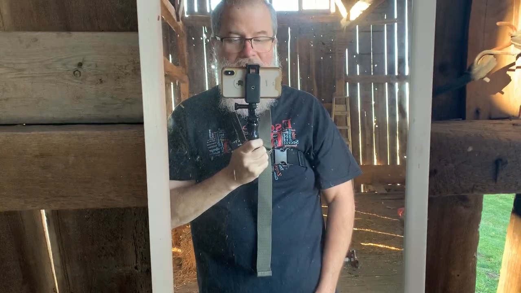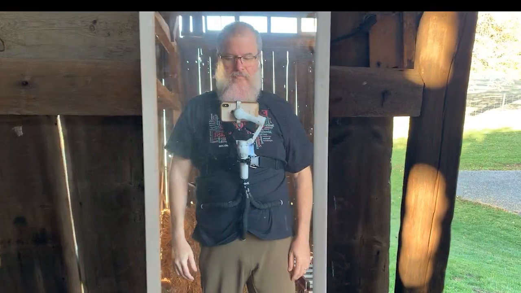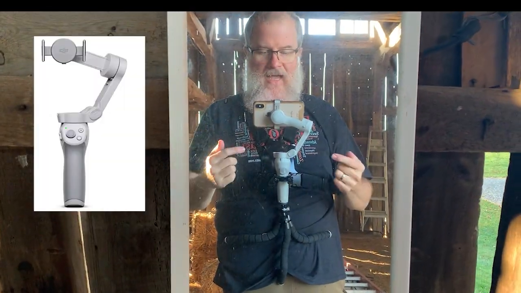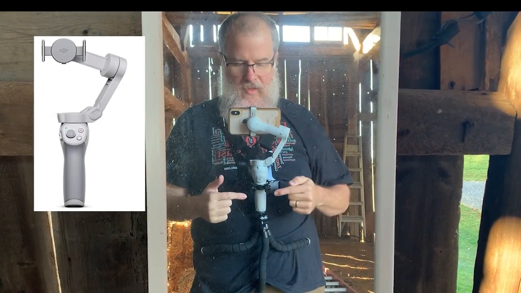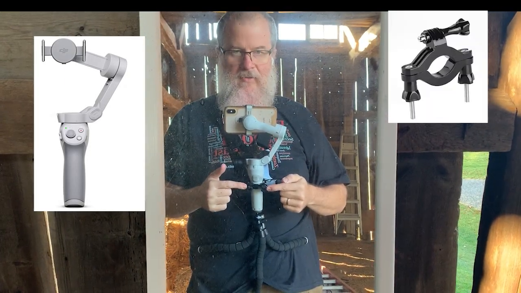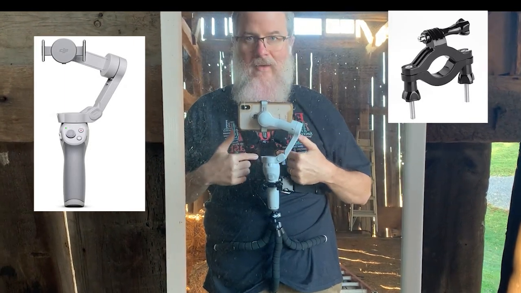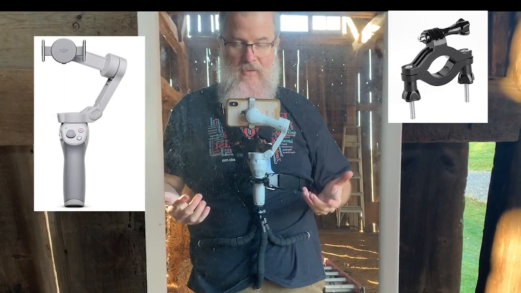Even just supporting it like this is much easier than holding up a camera the whole time. All right, so here is the fanciest setup I'm going to be showing you. What we have here is a gimbal, and that gimbal is going through a handlebar adapter for the GoPro, which is attached to the harness. Now, this harness is a Stuntman brand harness. It's a nicer harness. I certainly notice the difference between this and a cheaper harness.